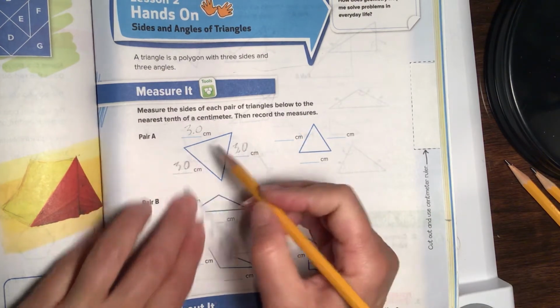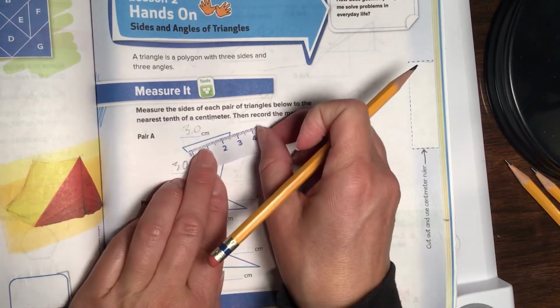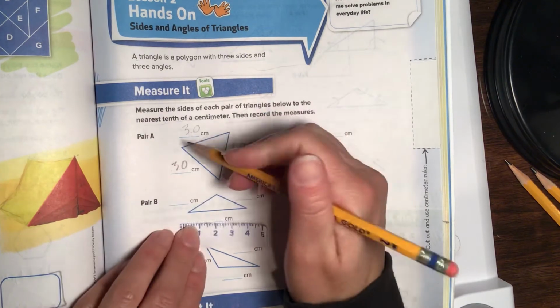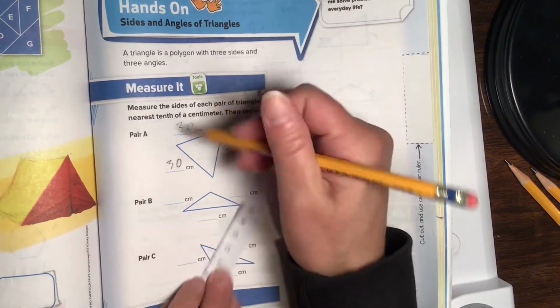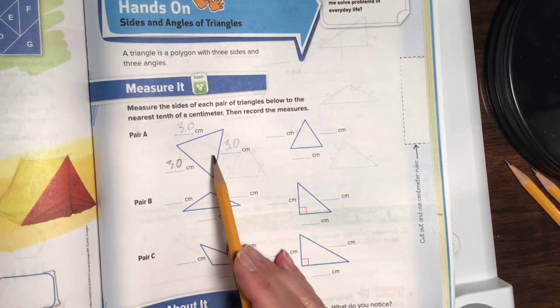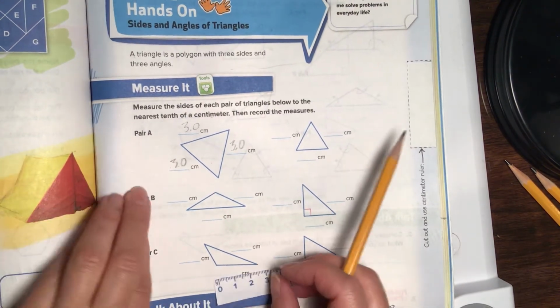That would be close to 3. I'm going to write 3 centimeters. Same here, close to 3 centimeters. And the nearest centimeter would be 3 centimeters. So that triangle is congruent. All the sides are the same.